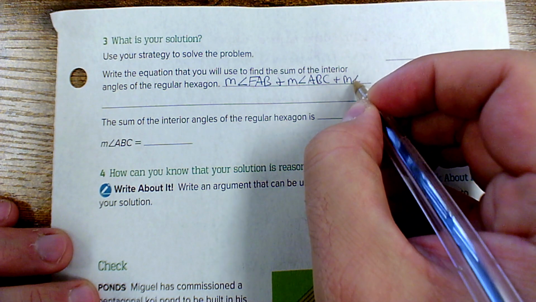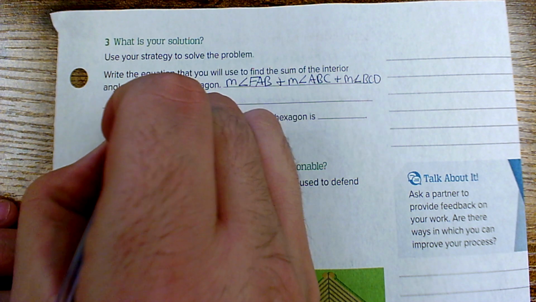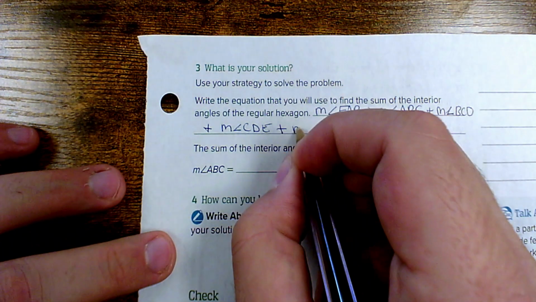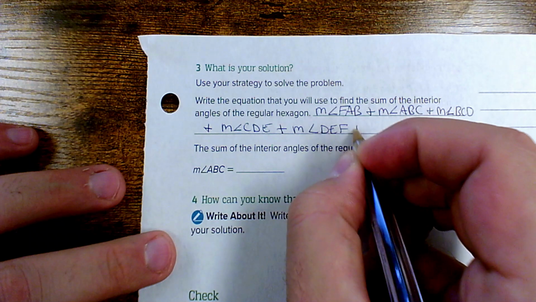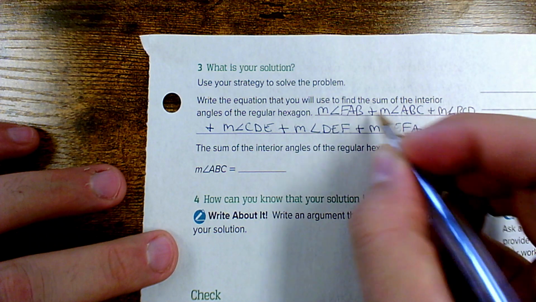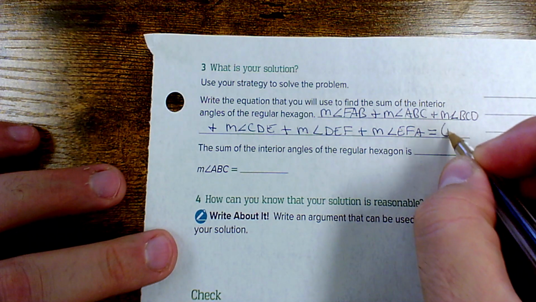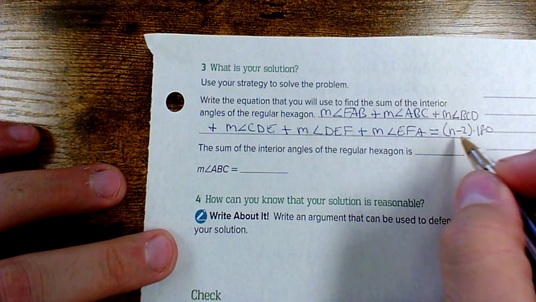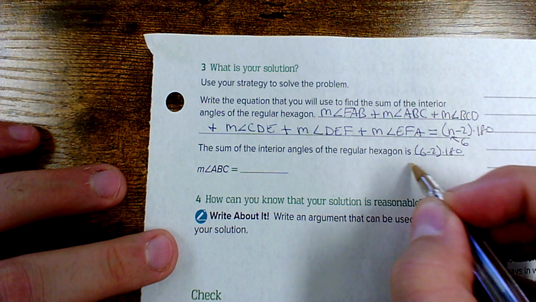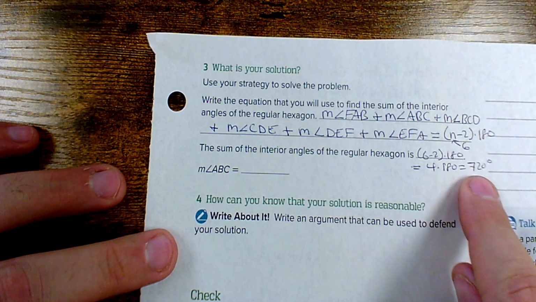We have the BCD angle. Again, go back and refer to your diagram so you know why we're using these angles. CDE, DEF, and EFA. So that looks like 2, 4, 6 angles, and that has to add up to, now how do we know? Well, it has to add up to n minus 2 times 180, where n is equal to 6, right? So we got 6 minus 2 times 180. That's 4 times 180, which is 720. So the sum is 720.